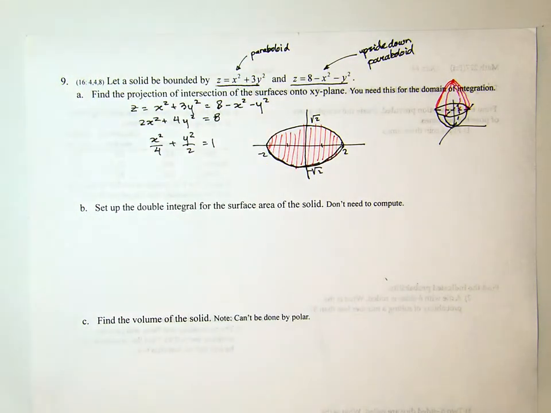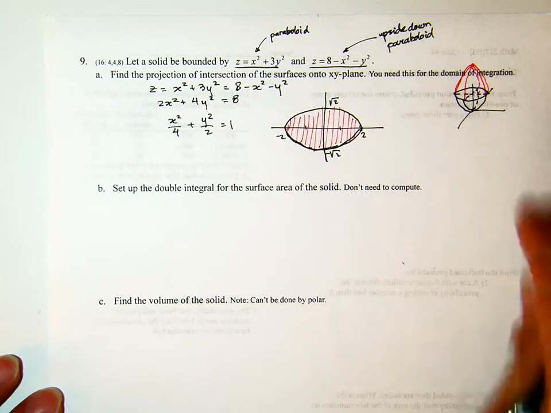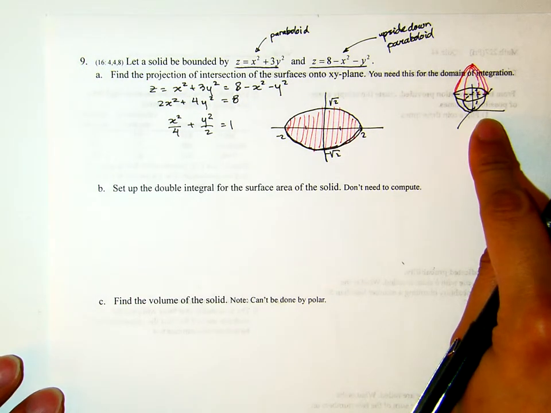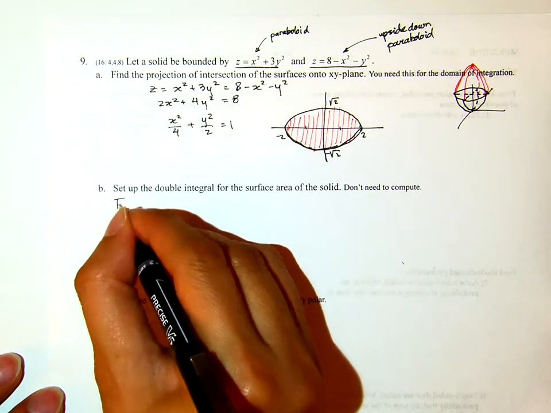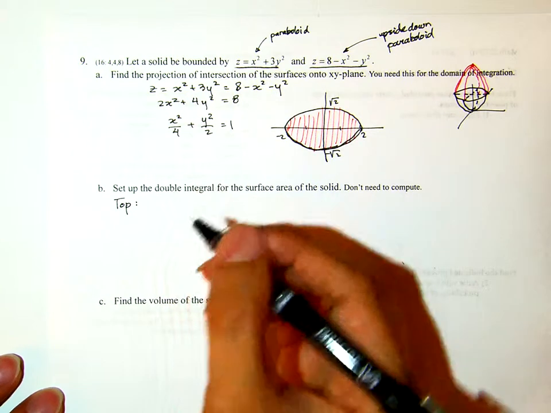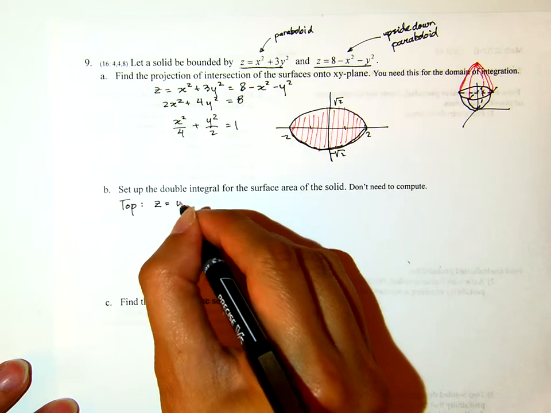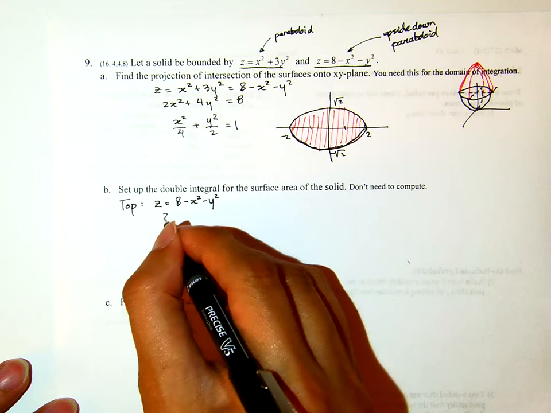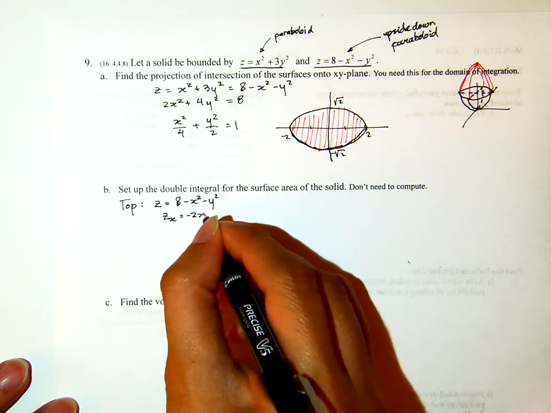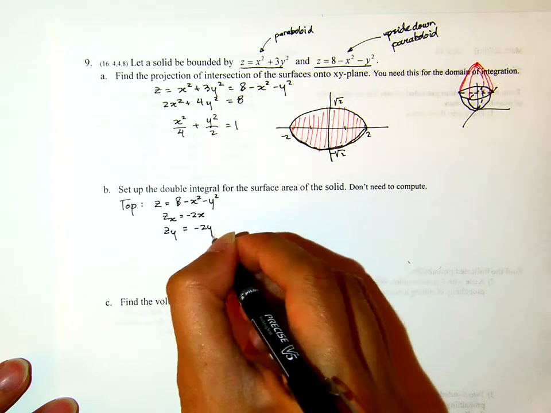Now part B, set up the double integral for the surface area of the solid, but we don't need to compute. Now as you can see, the solid has the top part and the bottom part. From the top part, it is being regulated by z equals 8 minus x squared minus y squared, in which then z sub x equals negative 2x, z sub y equals negative 2y.